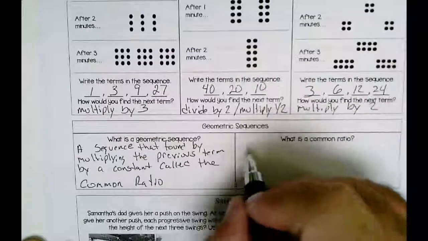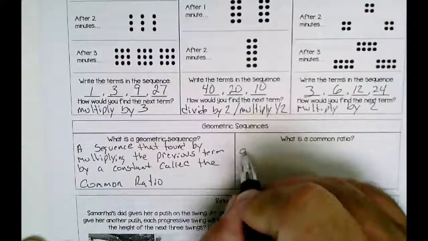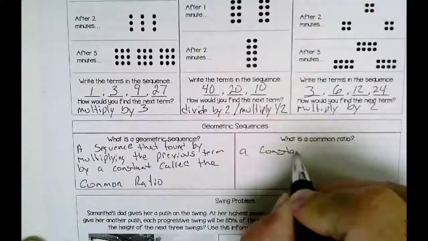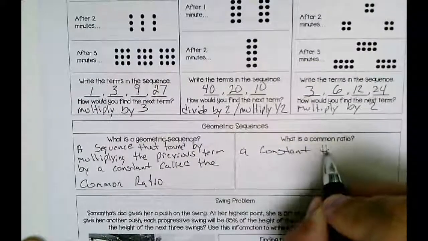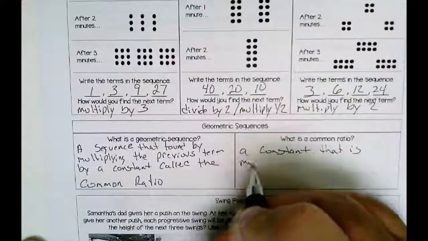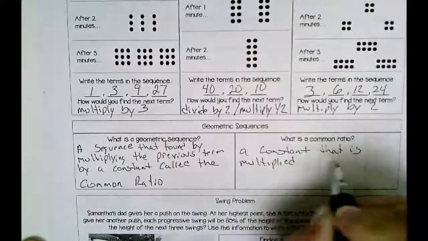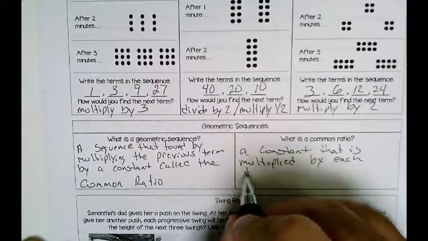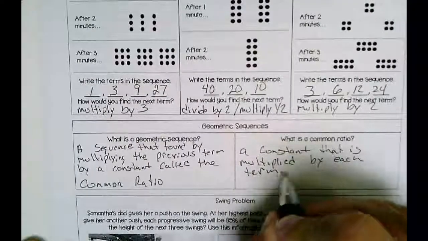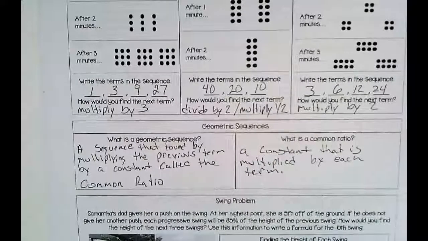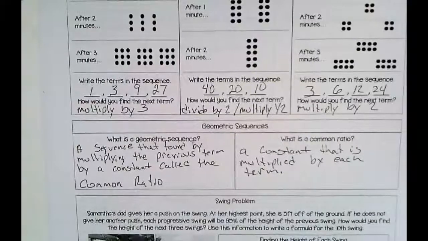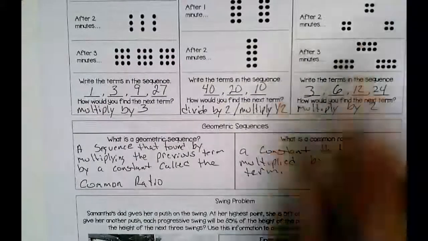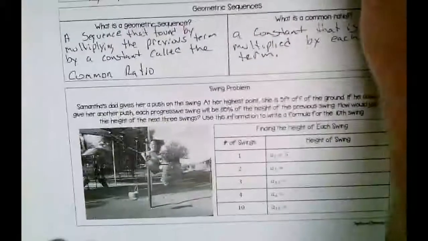Okay, what is a common ratio? A constant that is multiplied by each term. Okay, so in arithmetic sequences, we used a common difference. In geometric, we're going to use a common ratio. Okay, so let's look at a problem that we're going through and see if we can figure some of the information out.